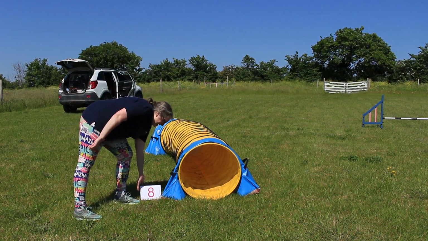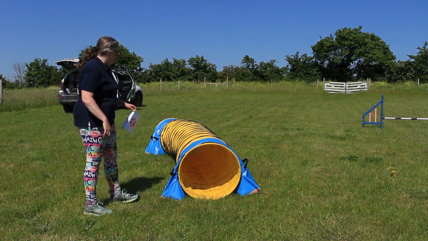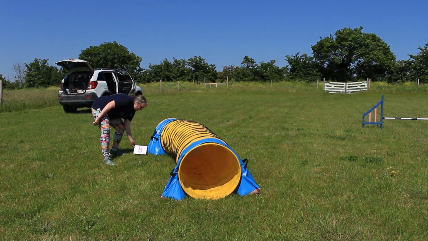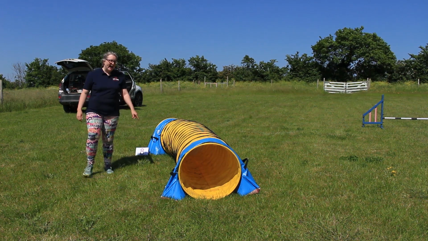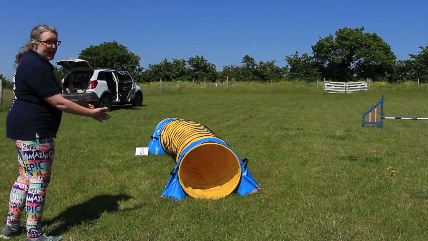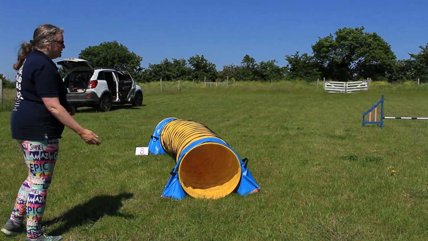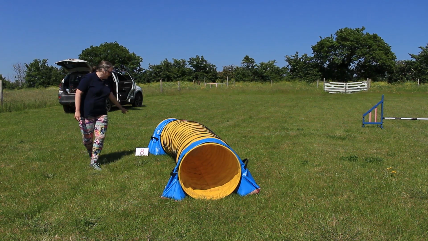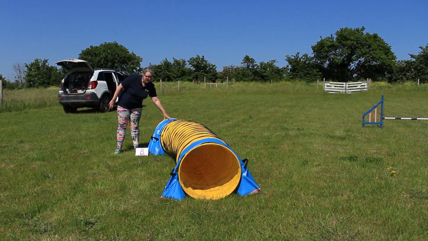Straightforward. And again, much like the weave poles, we can alter that. We can put this number here. So even though this number is here, and you know that's the entrance, you go, oh well, the number's there and the obstacle's here. Nope, it's not that entrance. They want you to go into this entrance because the number is sitting near this entrance.